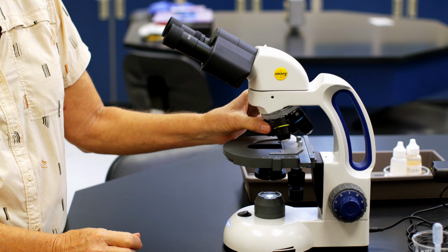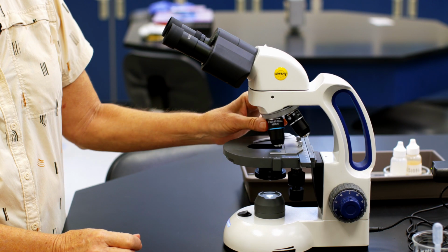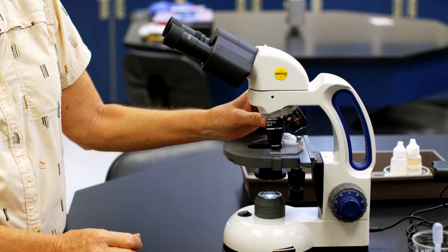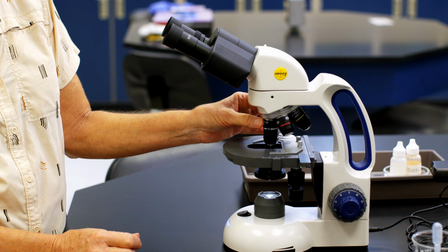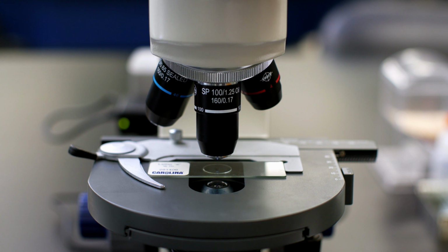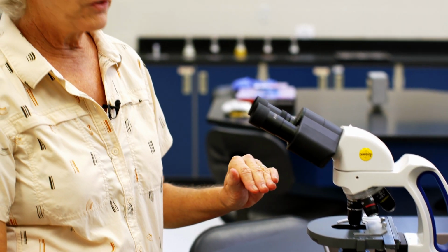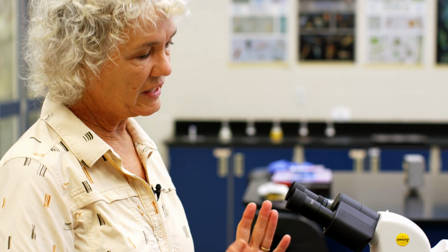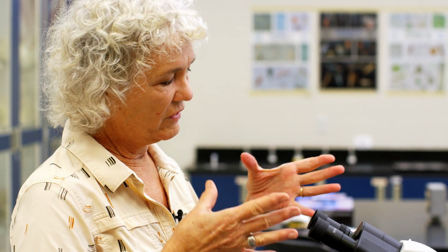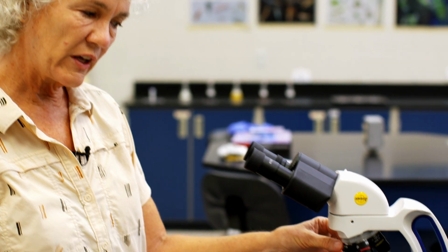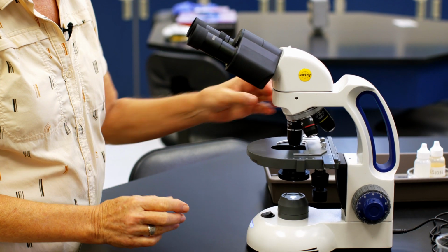So I could go up again. This is the scanning lens. This is the low power lens. This is the high power lens, and the last one is the oil immersion lens. With the oil immersion lens, it's necessary to use oil as an interface between the slide and the lens itself, because the light coming through is going on the outside of the field of view of the lens, and that makes it scatter, so you have to refract the light with the oil to make it go through the lens. So this is a specialized lens for looking at things really close, all right?